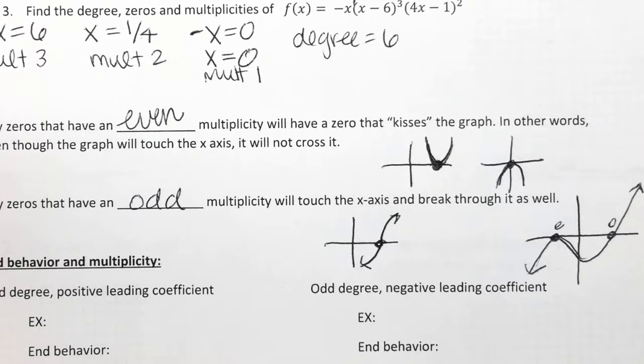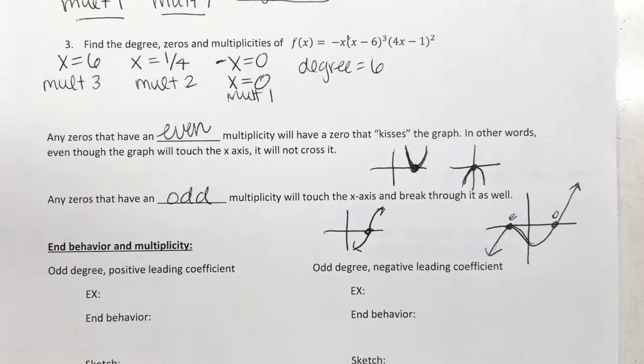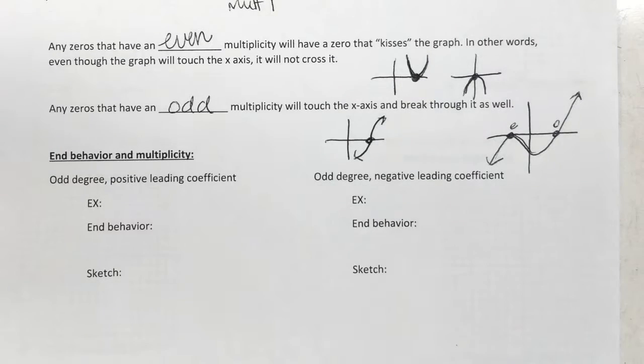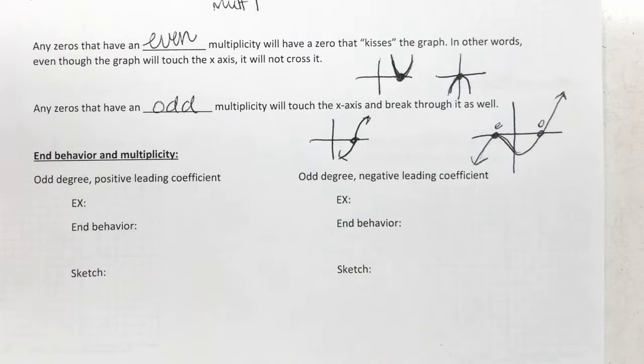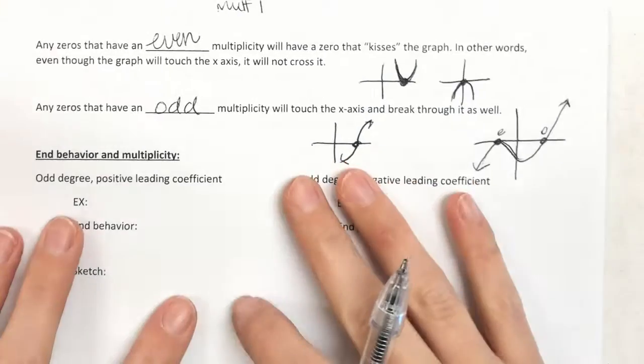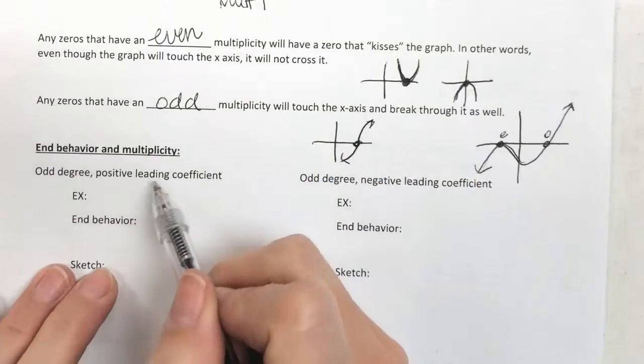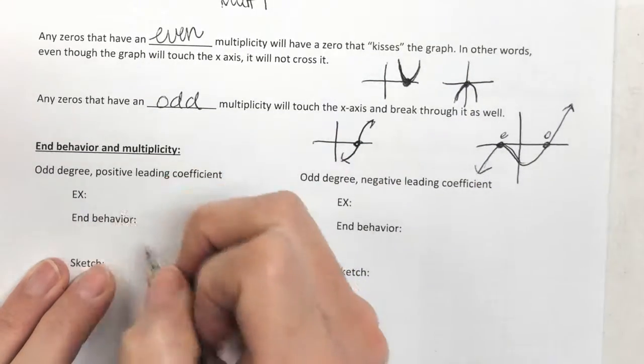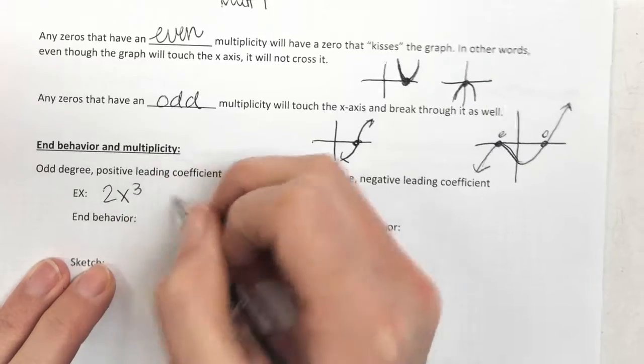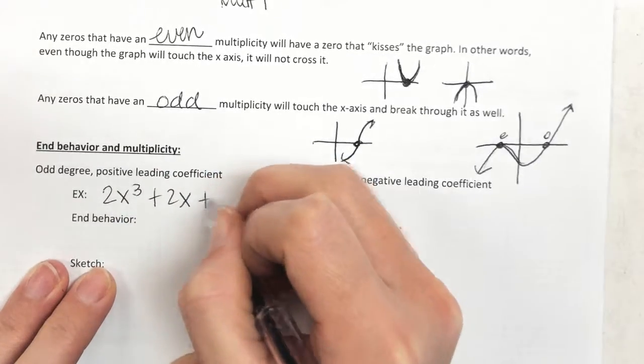Alright, we have talked about end behavior. We know what that is, correct? So now let's talk about an odd degree positive leading coefficient, how that would affect the end behavior of the graph. So here's an example of a polynomial with an odd degree and positive leading coefficient. Let's say 2x cubed plus 2x plus 1.